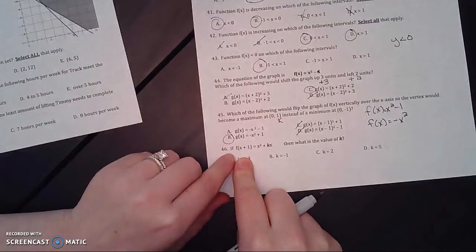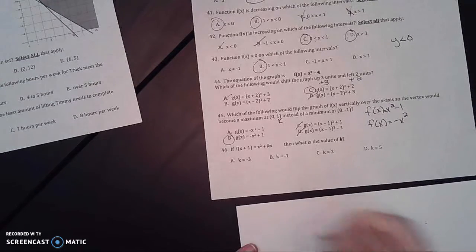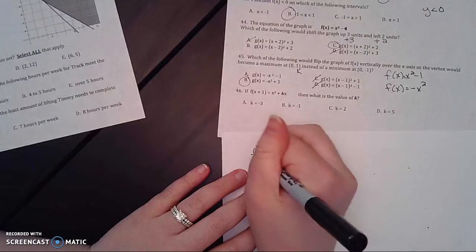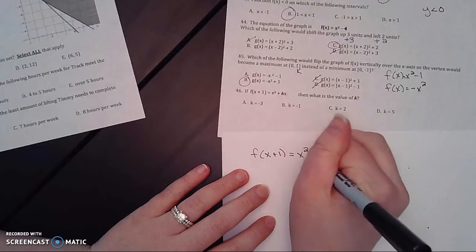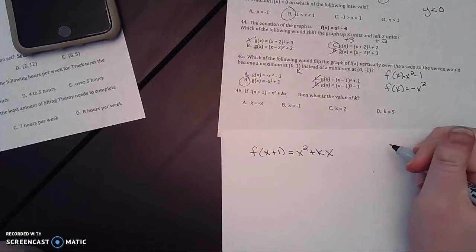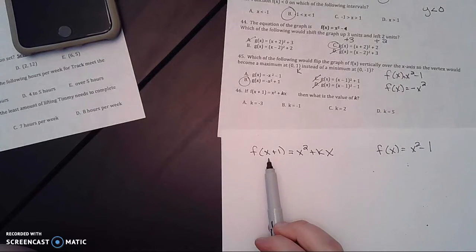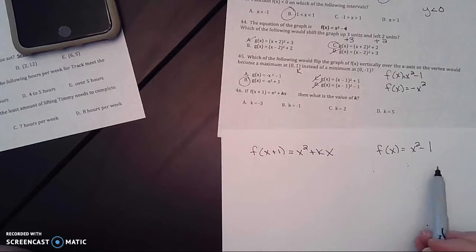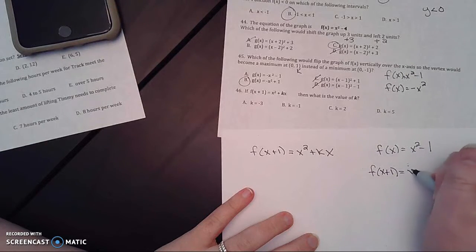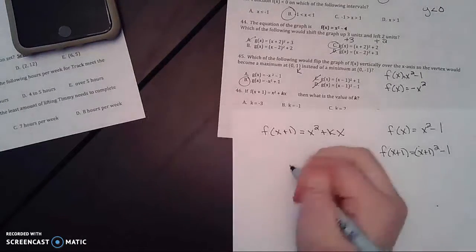Number 46 is a little trickier. It says if f of x plus 1 equals x squared plus k of x, what's the value of k? So I'm going to grab more paper to go over 46. Now, the first thing I'm going to do is look at my original, because this one goes back to the original equation up here. F of x equals x squared minus 1. What they want is for you to replace the x every time you see it in this equation with an x plus 1. So I'm going to rewrite this with x plus 1 instead of the x. You know that squared means write it twice, so I'm going to rewrite it twice.